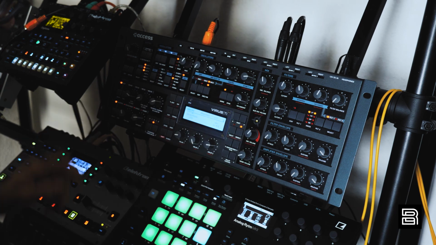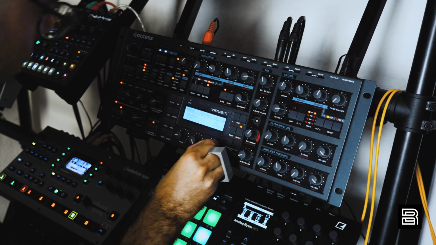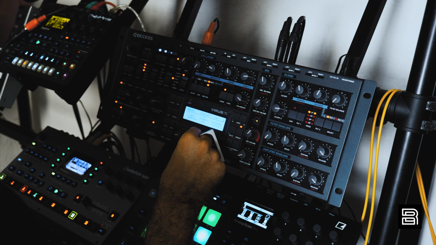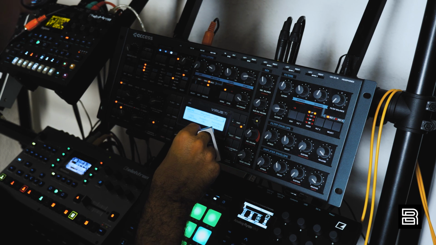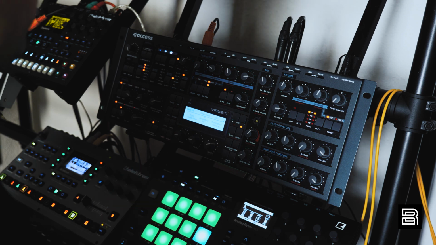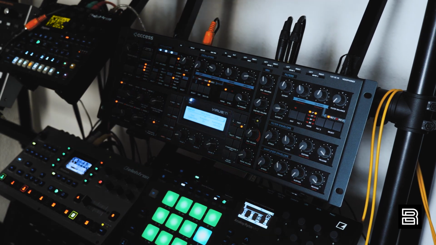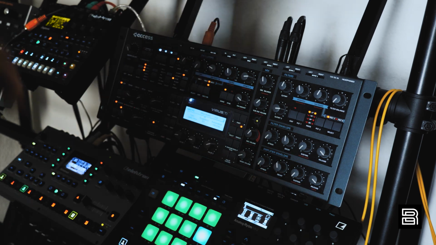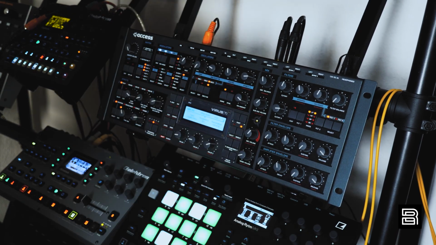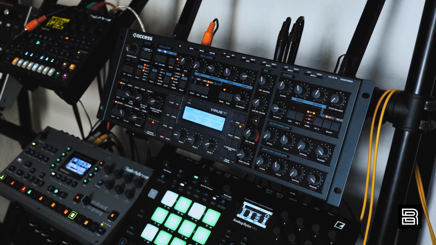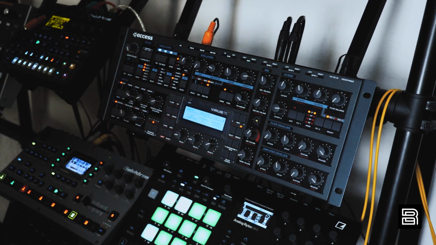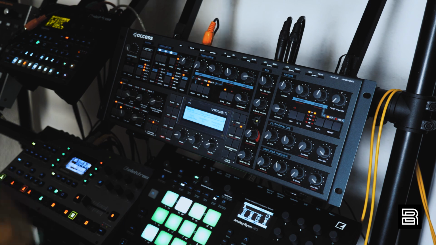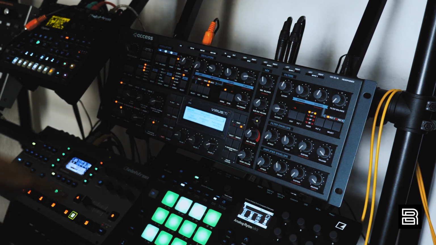Just listen to that. Now with the comb filter back in. Try doing that on any other synth. Yeah. Virus TI, still epic. Will never leave my setup again.